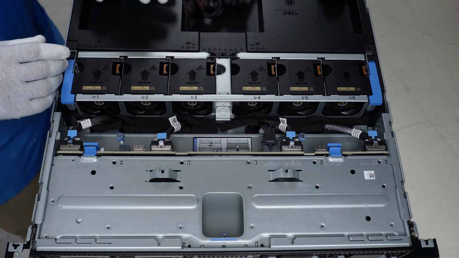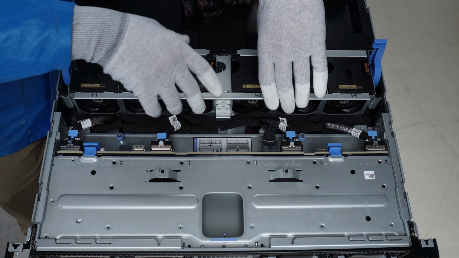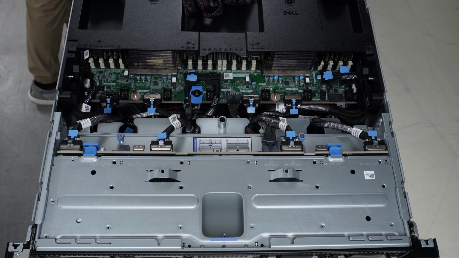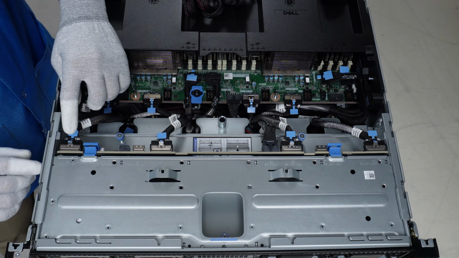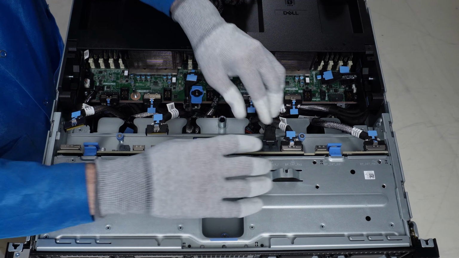Next, we will remove the cooling fans. All you need to do is simply lift these two blue levers up to unlock the fans, and then pull the cooling fans up and set them to the side. So now we'll go ahead and disconnect these cables from the back plane here. Make note of which port each cable is connected to, that way you can reconnect the cables properly.